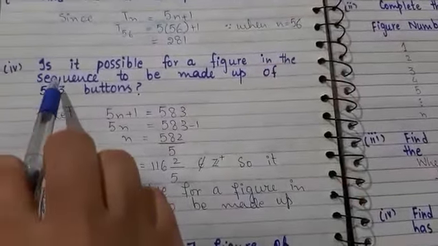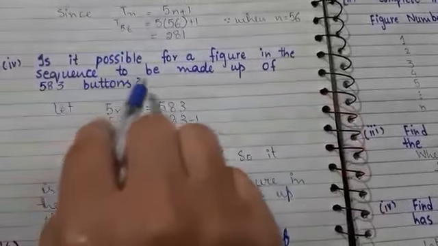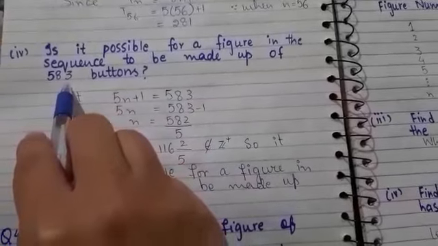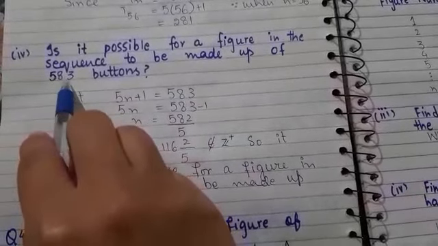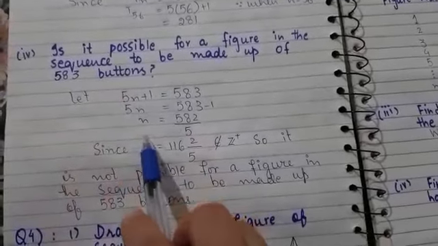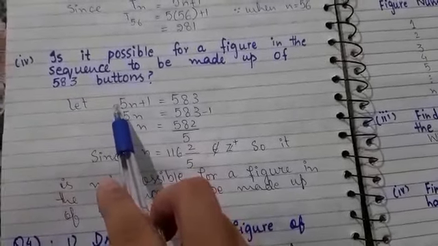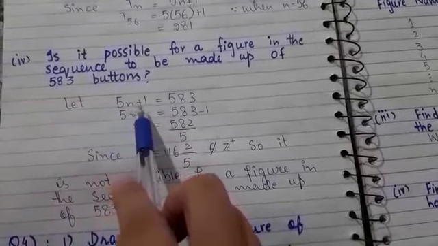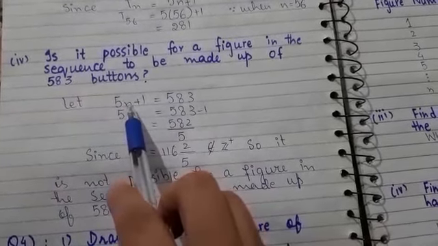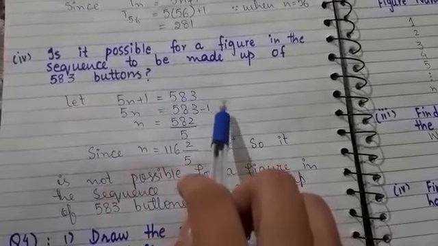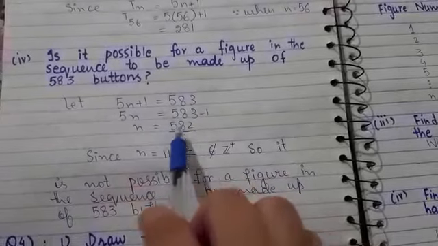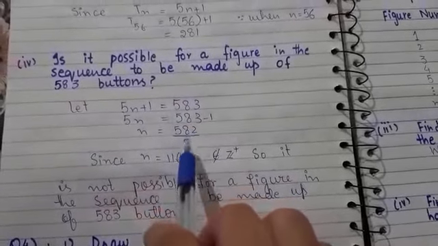In the fourth part, is it possible for a figure in the sequence to be made up of 583 buttons? Here we are given the buttons, and we have to use the general formula to find out the figure. We are given the formula 5n plus 1 is equal to 583. This 1 will go to the right hand side and be subtracted from 583. So 583 minus 1, the answer is 582, divided by 5.